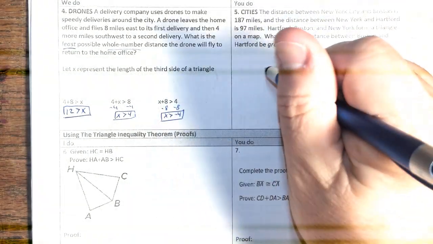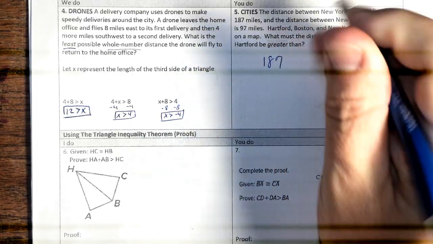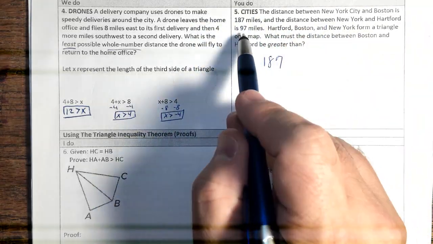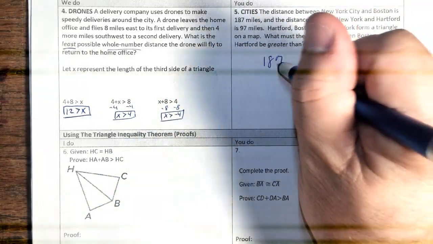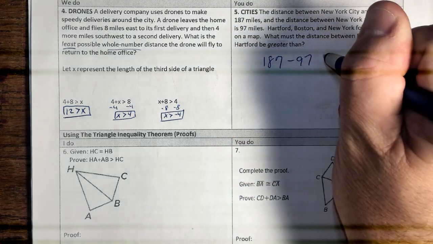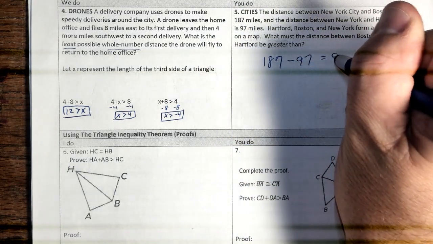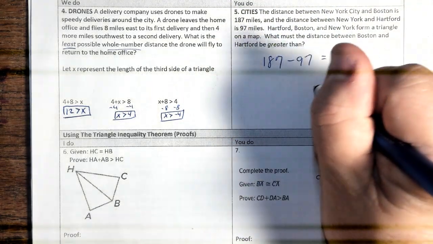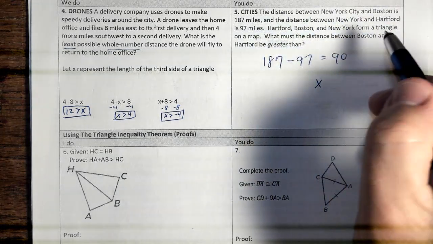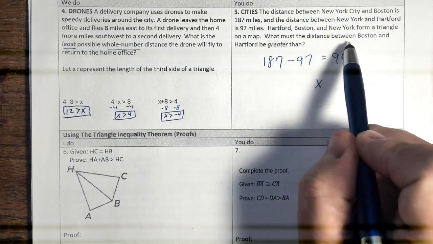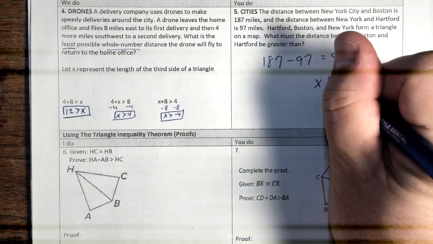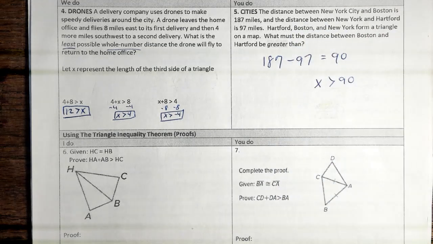So what we're going to do is take 187, because that's the bigger of the 2 we have, and subtract it from the smaller. And that equals 90. So that means that the distance between Boston and Hartford has to be greater than 90 miles. Excuse me.